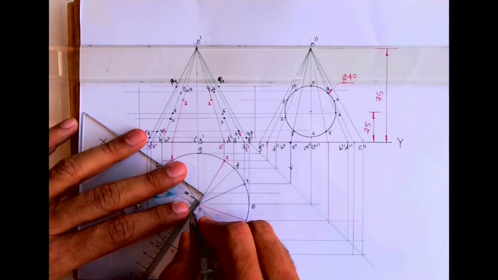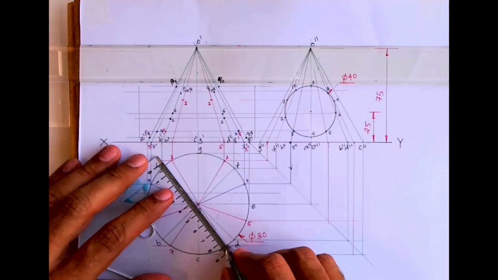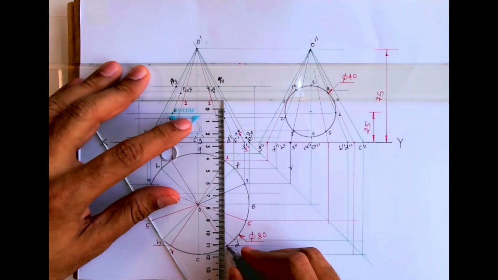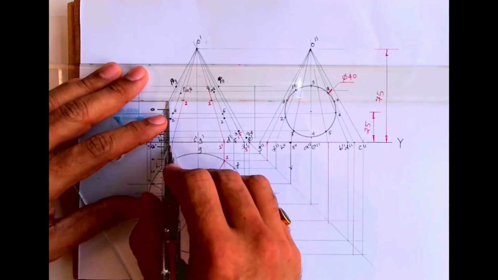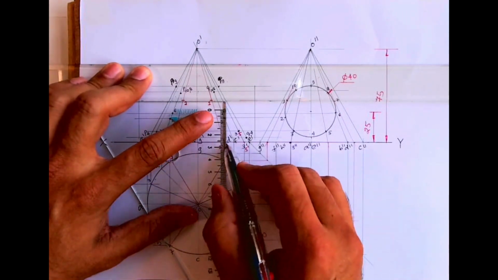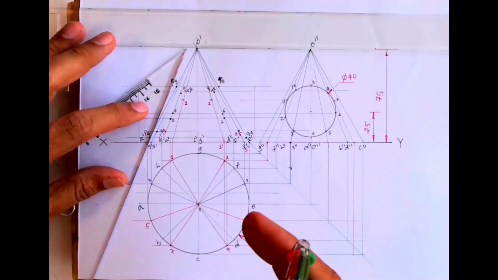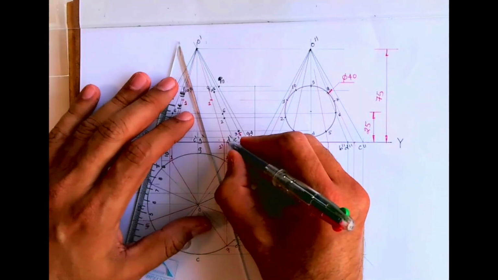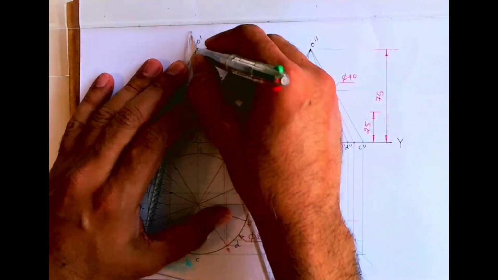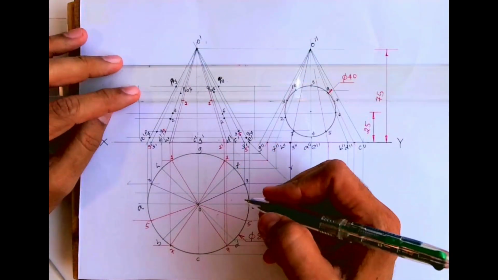So what you need to learn in this is drawing the extra generator. Once you know how to draw the extra generator, the 1 and 1 dash will coincide. Here it is not coinciding because of my line work error, but it should coincide.